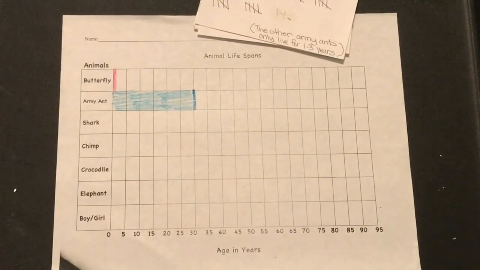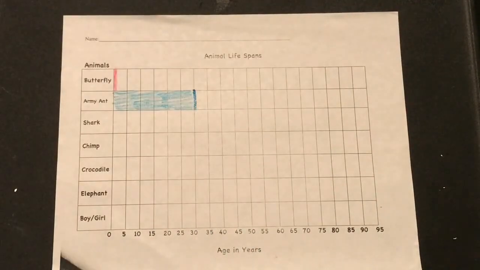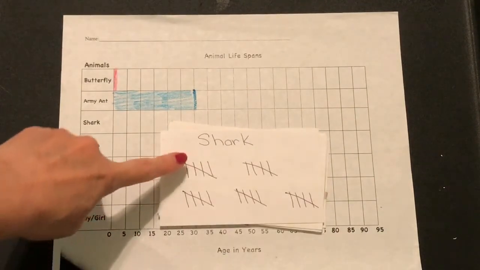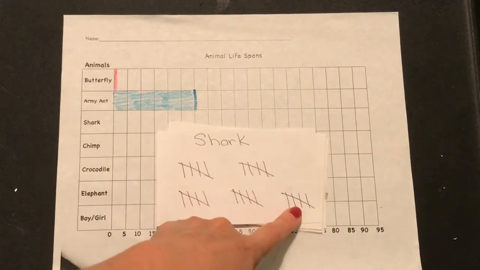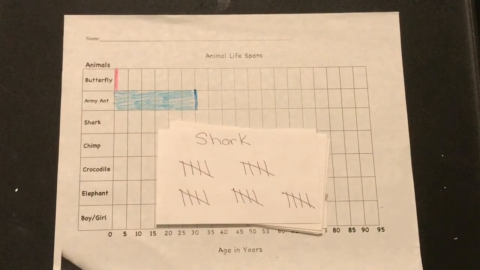Okay, next is the shark. Any idea how long sharks usually live? There it is. Let's count. 5, 10, 15, 20, 25. So 25 years, that's a pretty good long lifespan. But isn't it crazy that a tiny ant actually lives longer?